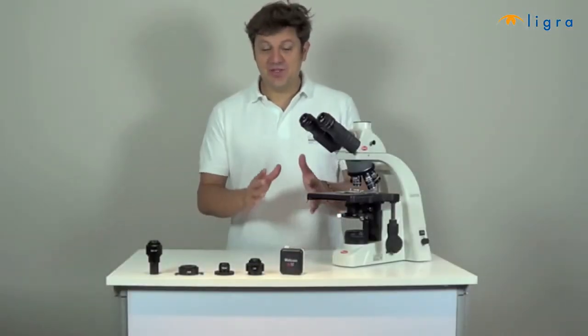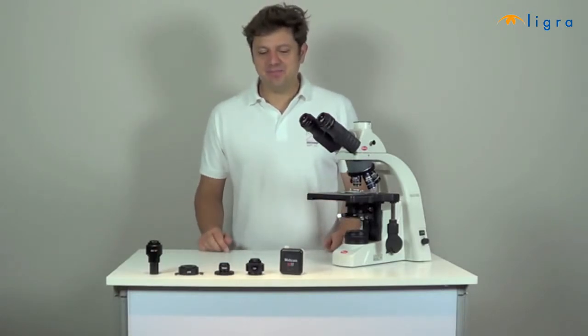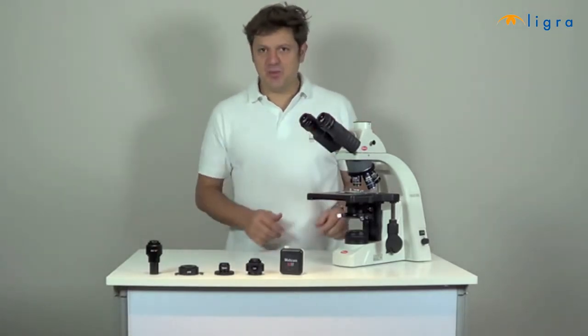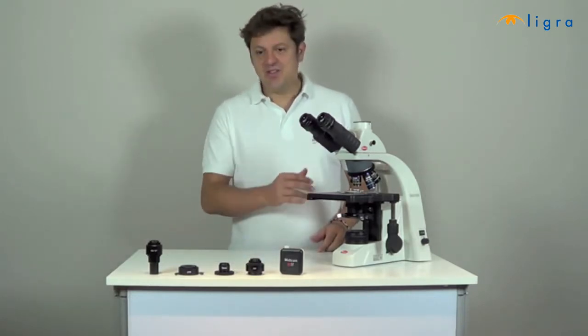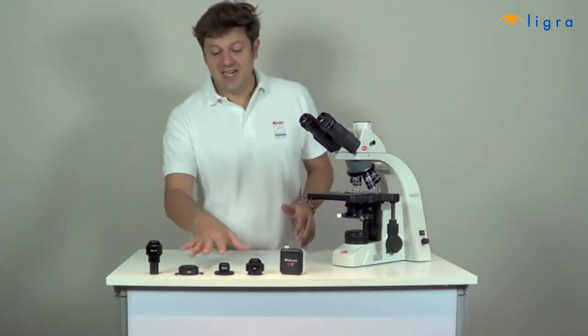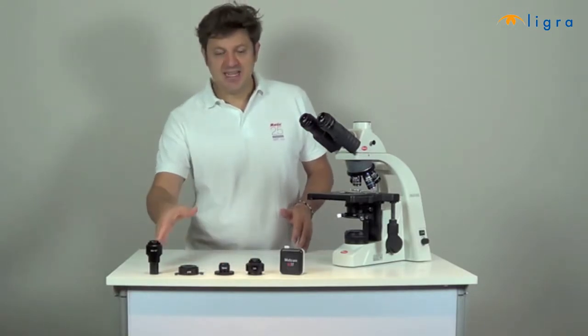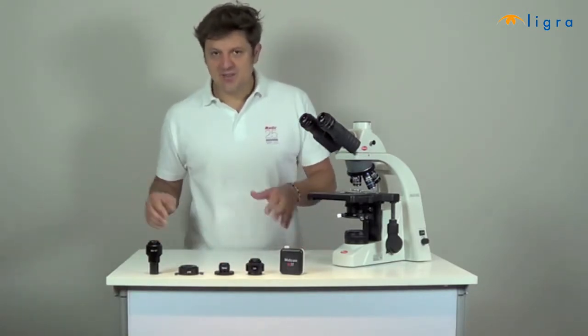There are 3 ways to connect your Moticam to the microscope. If you have a trinocular port, you can use this C-mount adapter. If you don't have a trinocular port, you can use either the eyepiece adapter or the BNS adapter. Let's see how this works.